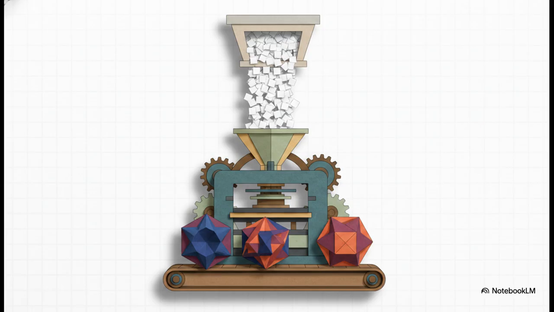Octal is base 8, and because 8 is 2 to the power of 3, one single octal digit perfectly represents 3 binary bits. Even more popular is hexadecimal, or base 16. Since 16 is 2 to the power of 4, one hex digit perfectly compresses 4 whole binary bits. What's really wild here is that since we only have 10 standard numbers, base 16 introduces the surprising rule that the letters A through F actually act as the numbers 10 through 15. This neat little trick allows a massive string of binary to be written as just a few compact characters.